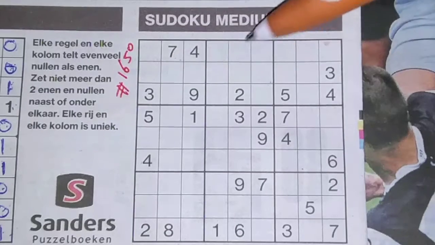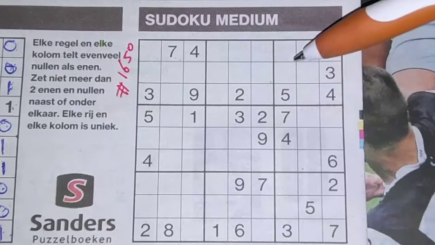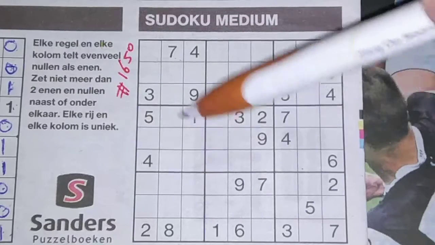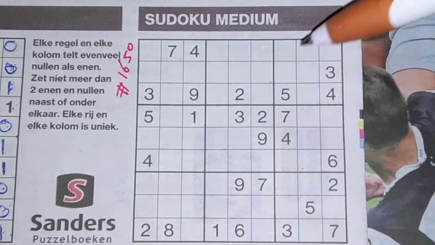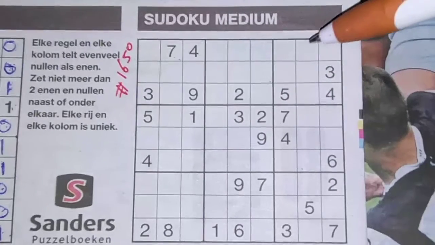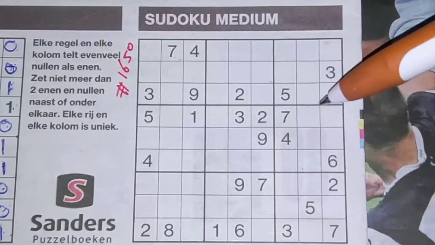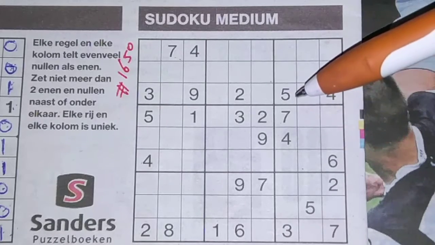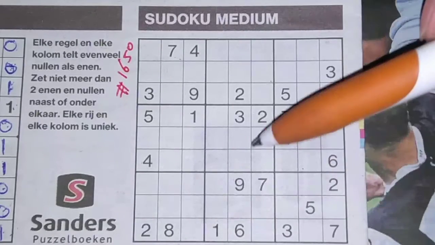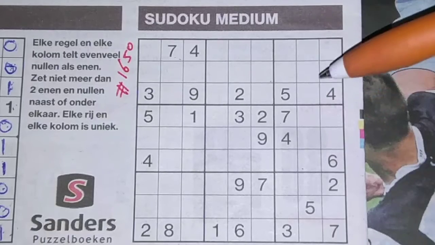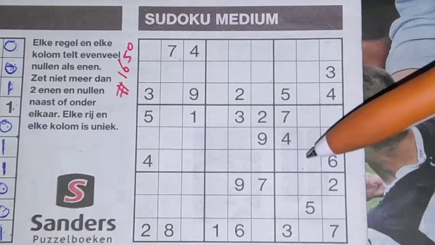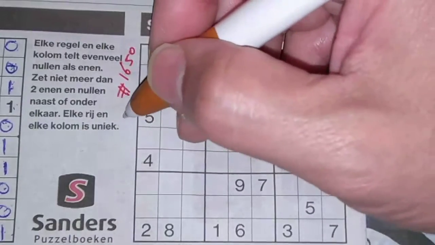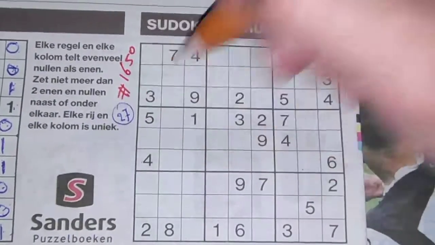We have here 4 plus 1 is 5, plus 3 is 8, plus 3 is 11, plus 3 is 14, plus 3 is 17, plus 2 is 19, plus 4 is 23, plus 4 is equal to 27.